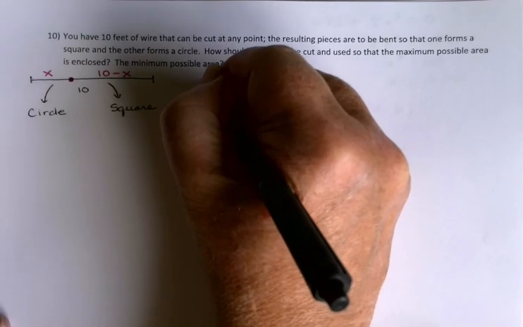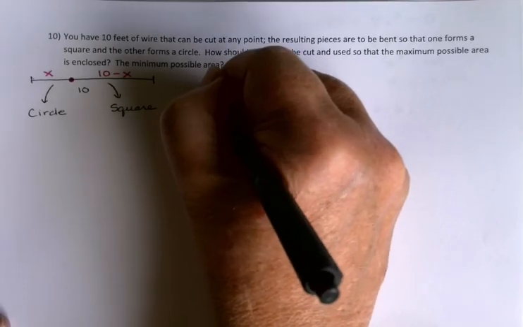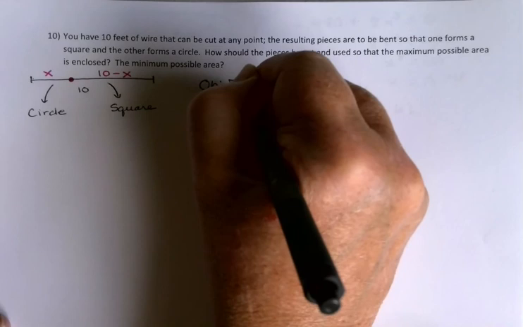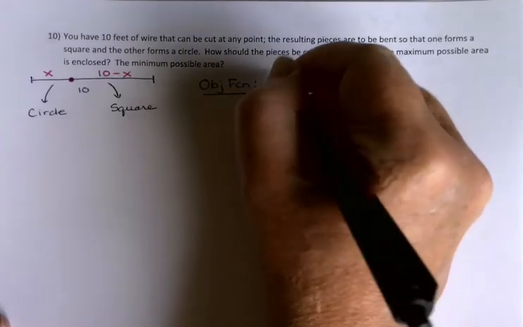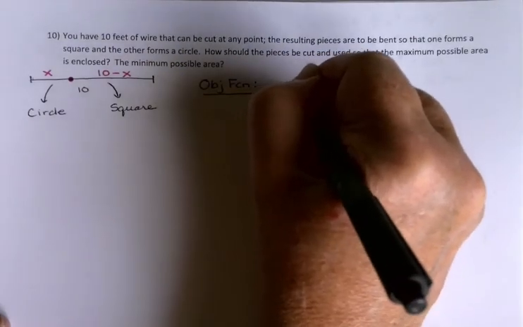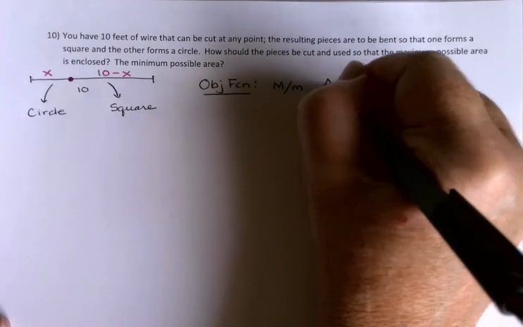So let's see here. We would have as our objective function: maximize and minimize the area.